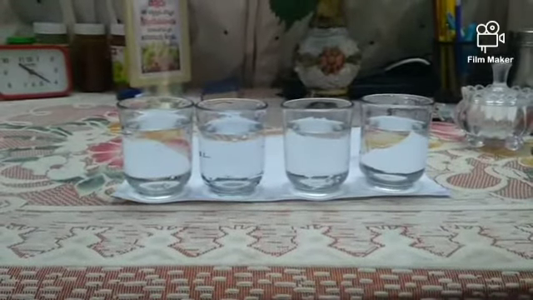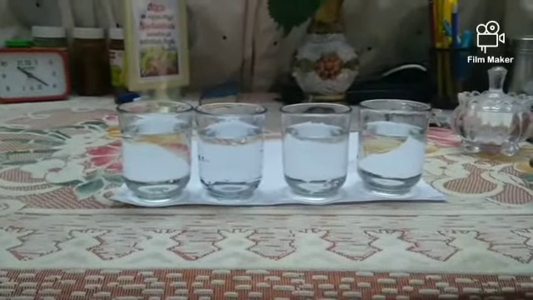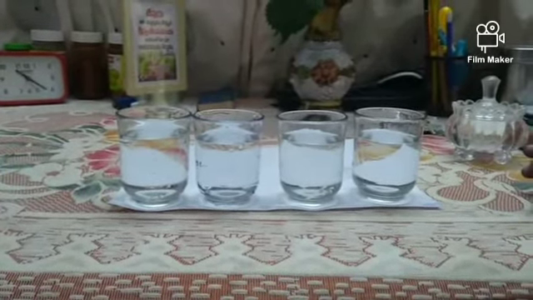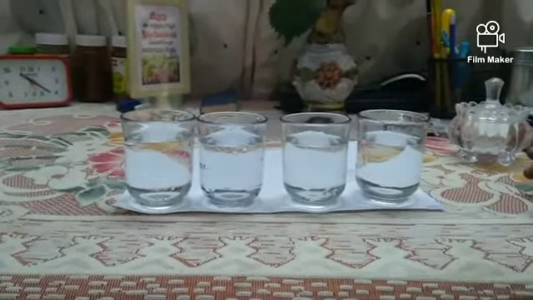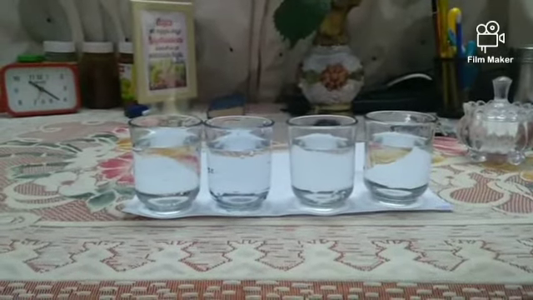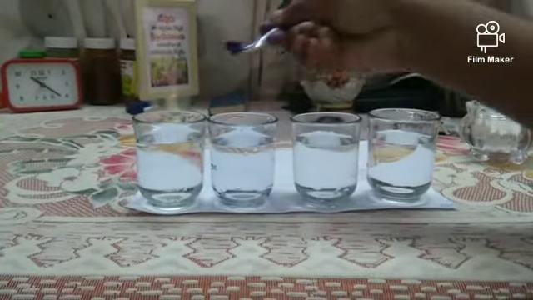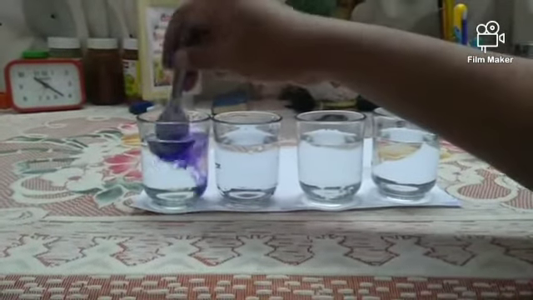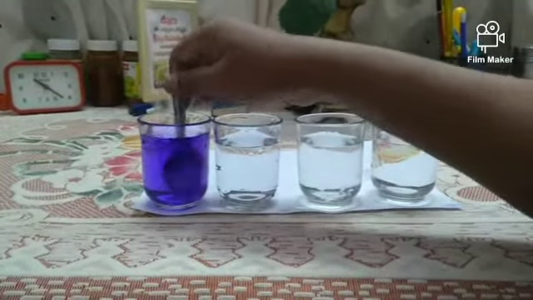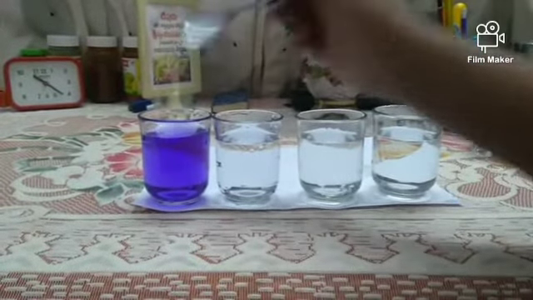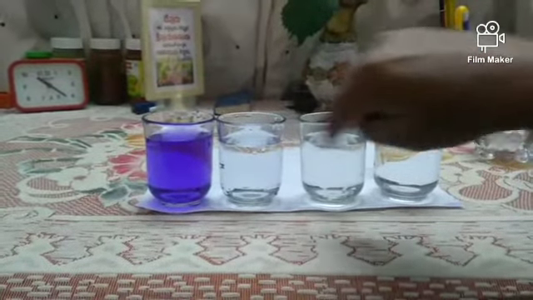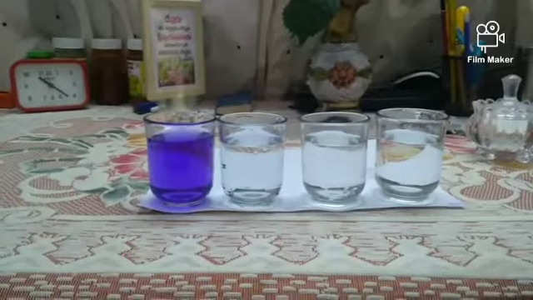As you can see, there are 4 glasses, and in all of them there is water. But in the first glass, there is 10 ml of water more than in the second, third, and fourth glasses. Now we're going to add copper carbonate crystals, which are blue in color. I'm adding copper carbonate crystals to the first glass, and I mix. I find that the solution becomes blue. The quantity of the solution is approximately 100 ml, but in the others there are 90 ml of water.